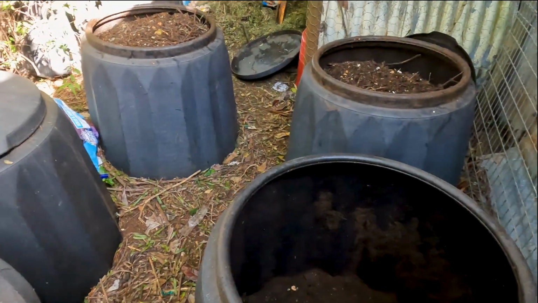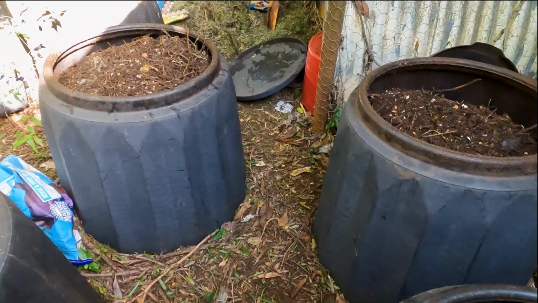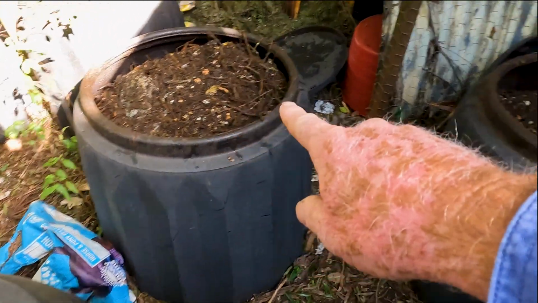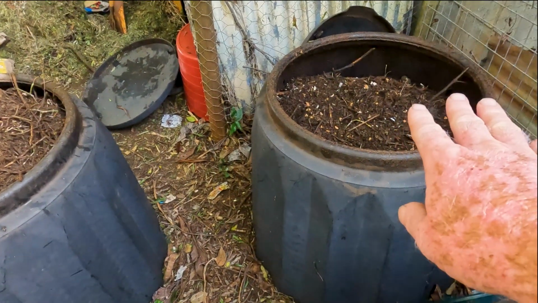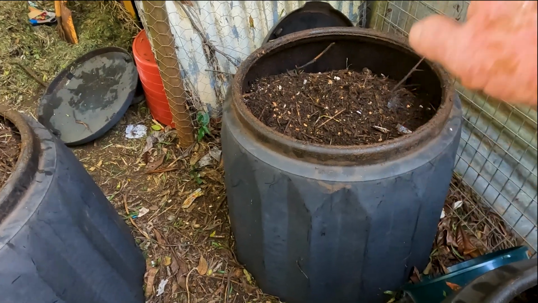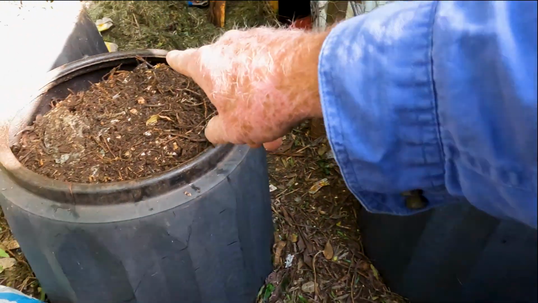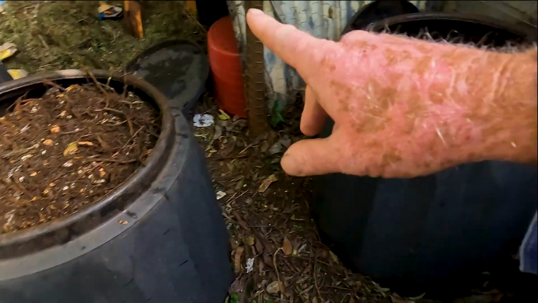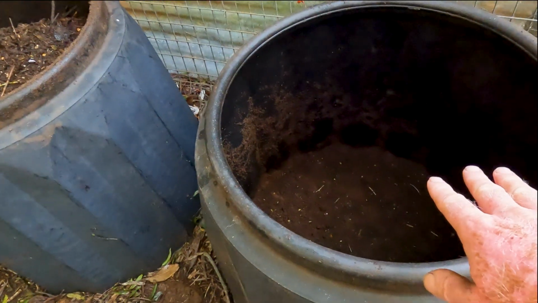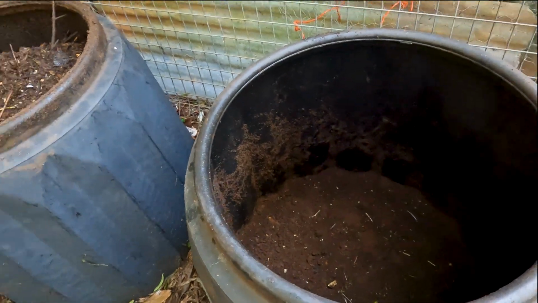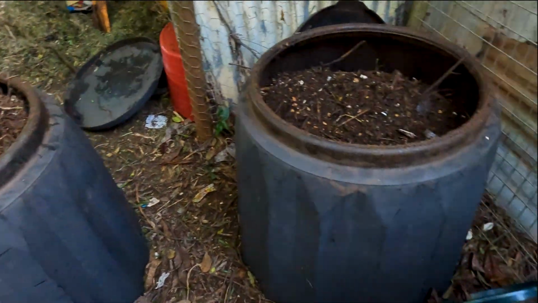And what I need to do is get the top out of this one and top that one right up to the top, and then that one goes into the empty one. That way the newer, fresher material will be on the bottom where it can compost quicker and faster. And I have to do that with all the bins as I empty them.